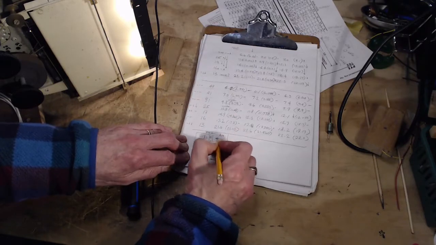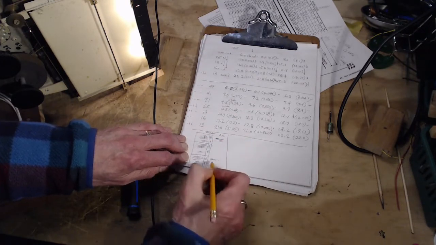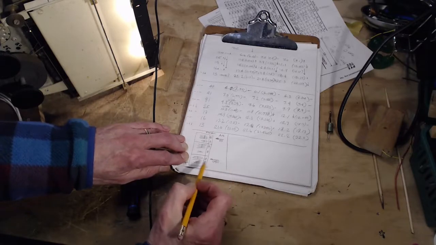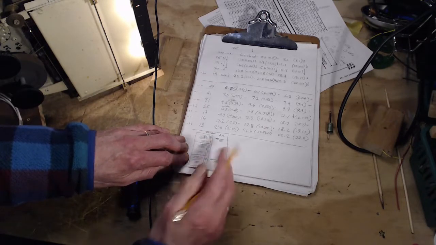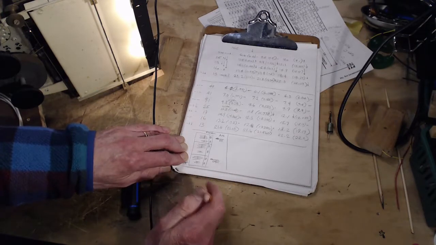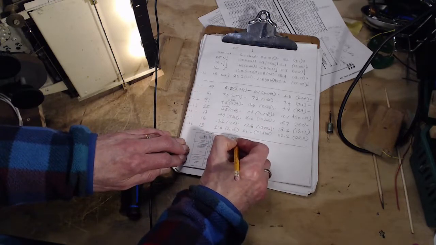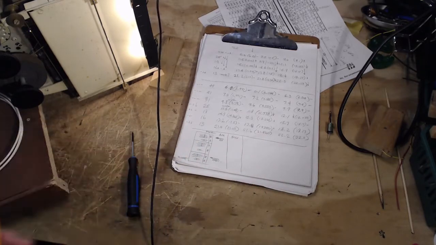So this would be, I'm just going to call it RF, and this one would be oscillator. And the impression I have is all the rest of them are doing nothing. This is doing nothing, nothing, nothing, and nothing. Okay, as I go along, maybe I'll discover I'm not quite getting it right and have to do it over. Hey, that happens.